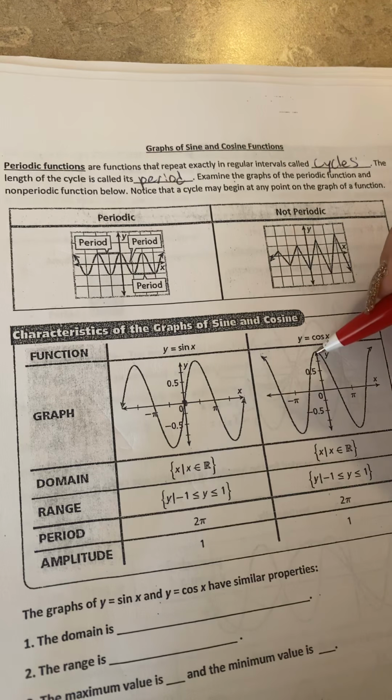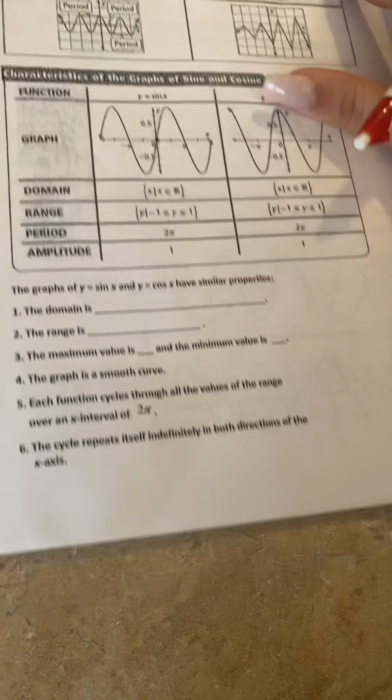And then cosine always starts at the top, which will be what its maximum is. And we'll talk about how to find the maximum. Okay? And so we'll be talking about how to graph both of those.